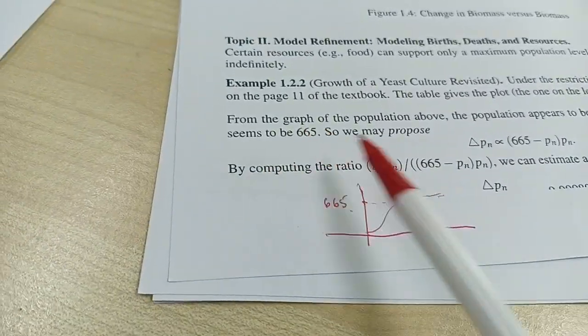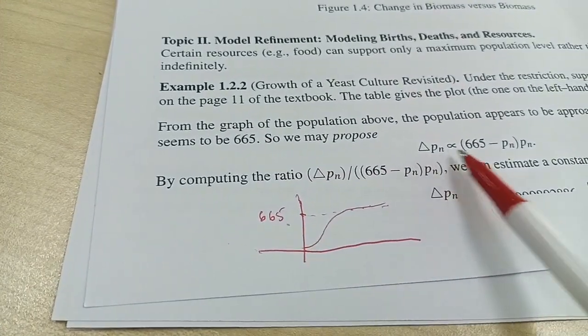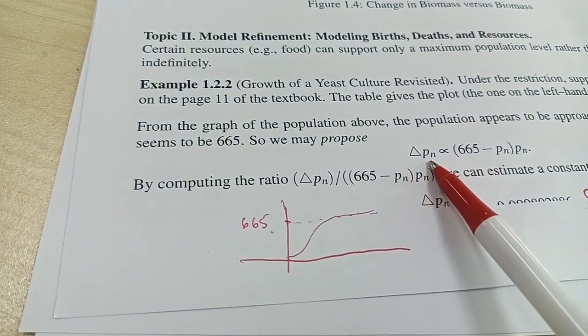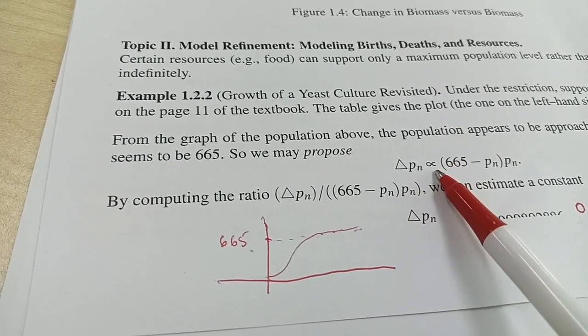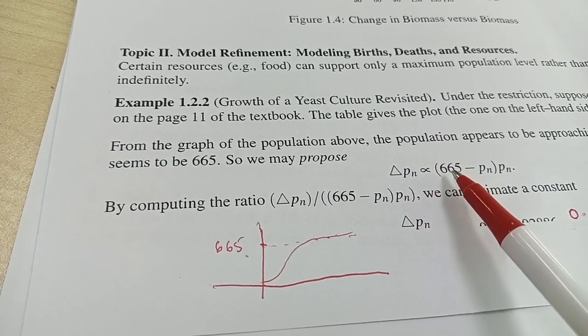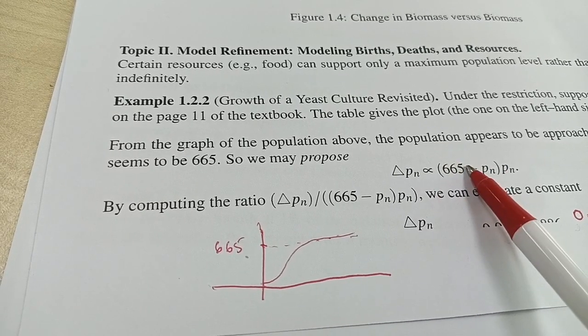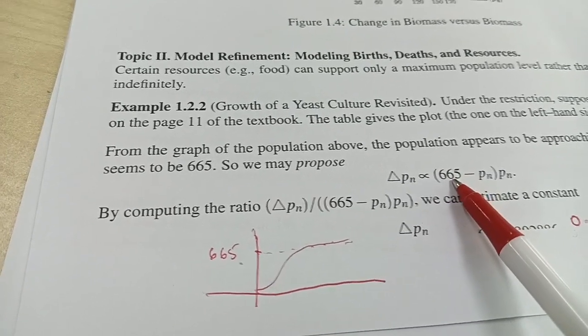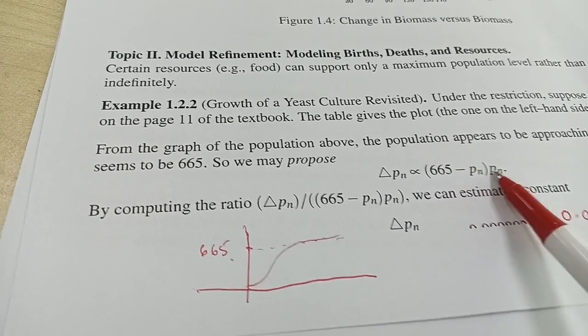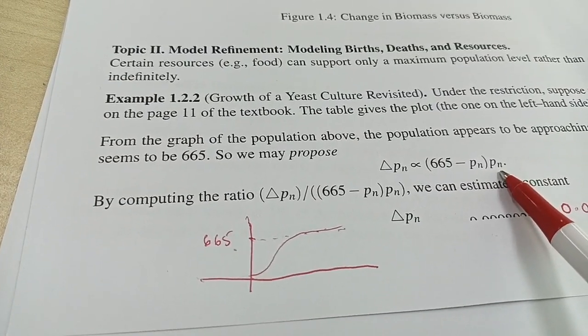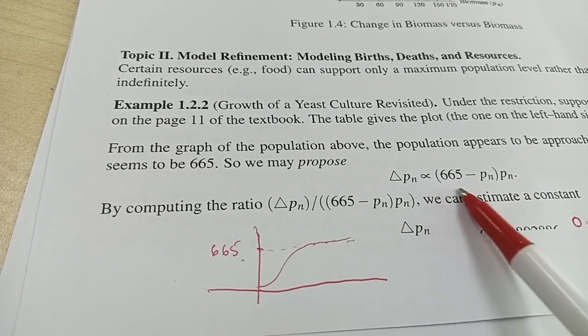We may propose that delta Pn, the change in the yeast biomass, is proportionate to 665, meaning the limiting value minus Pn, times Pn. This is proportionate to this equation.